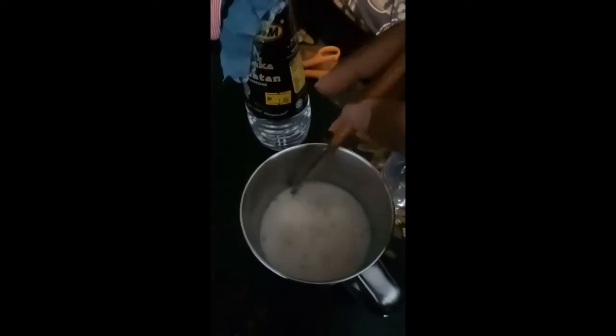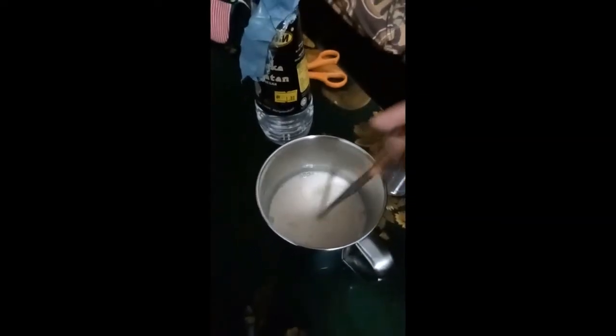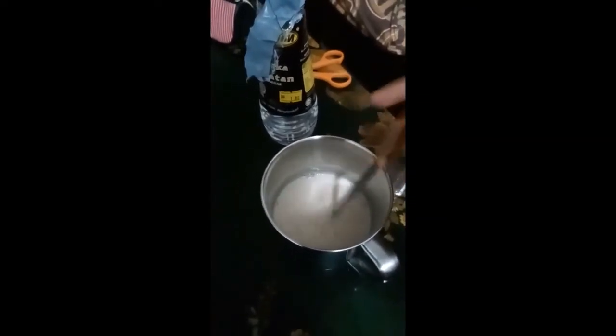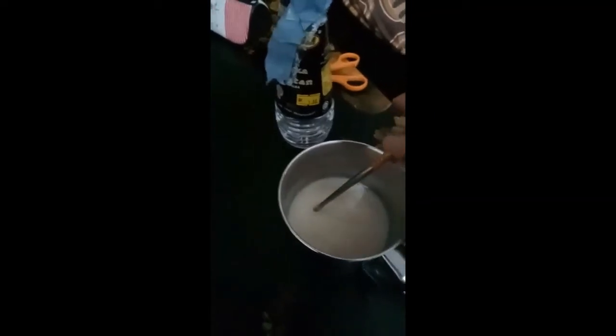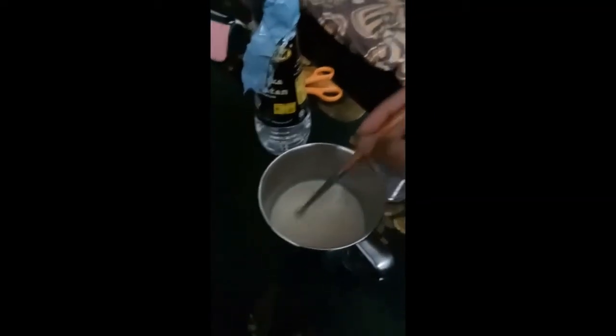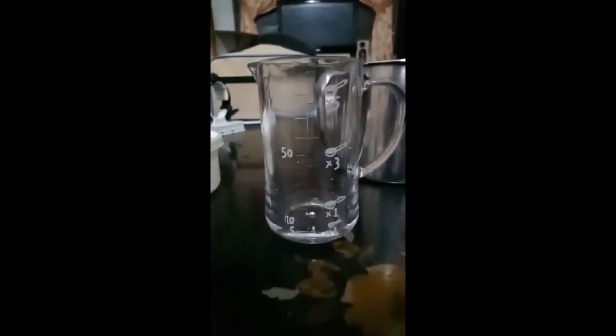The precipitation is starting to form and some bubble formation can be seen. I added another 5 ml of vinegar here.